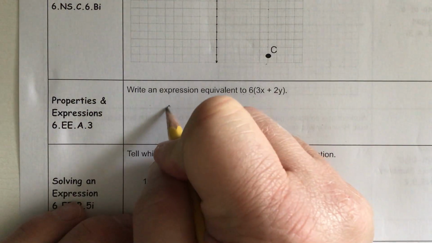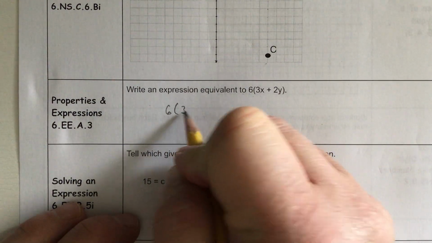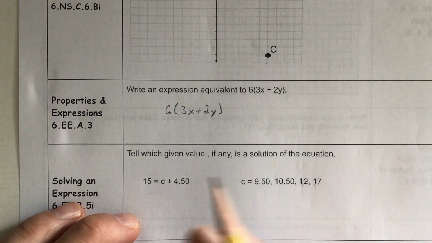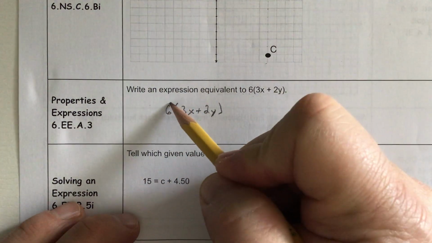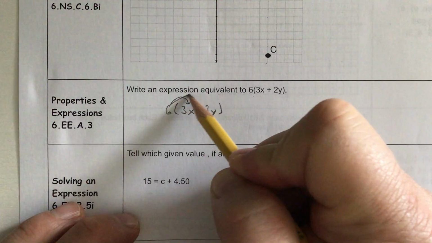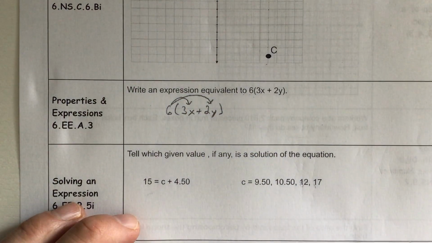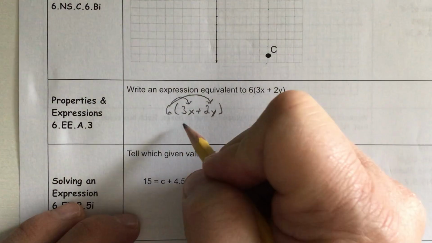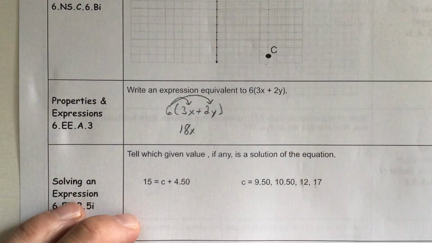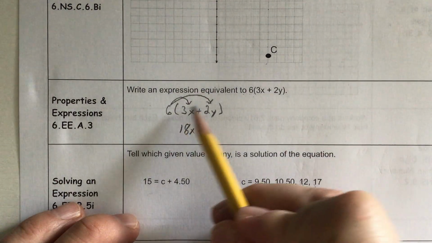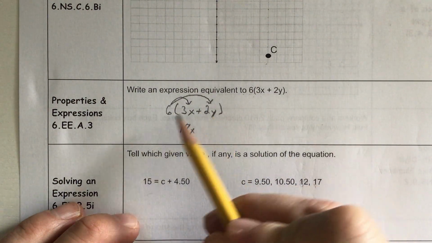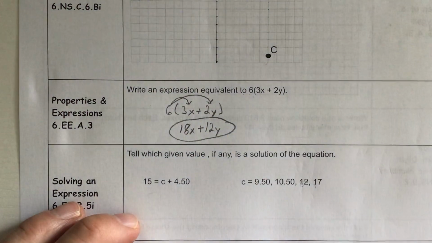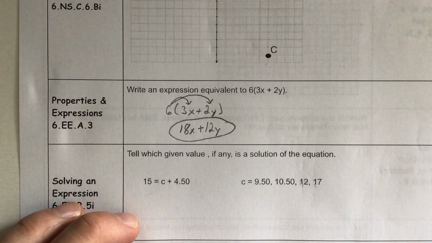Now when I distribute, I'm going to rewrite this expression. When I'm distributing, I need to distribute to both terms. So 6 multiplied by 3x and 6 multiplied by positive 2y. Well, 6 multiplied by 3 is 18, so it would be 18 x's. And then 6 multiplied by 2y is 12y, positive 12y. So an equivalent expression is 18x + 12y.